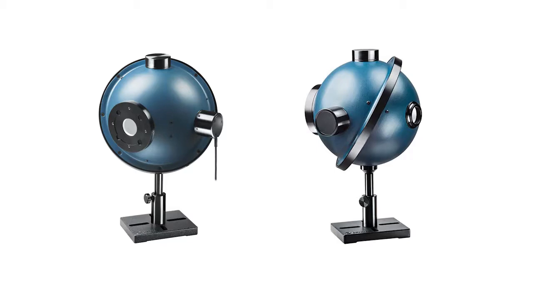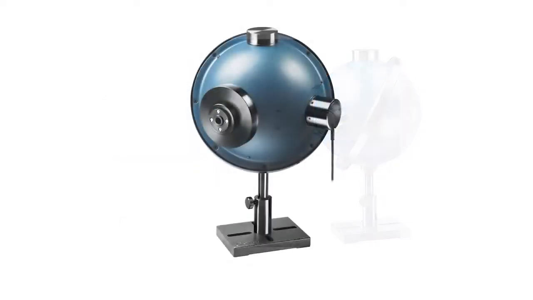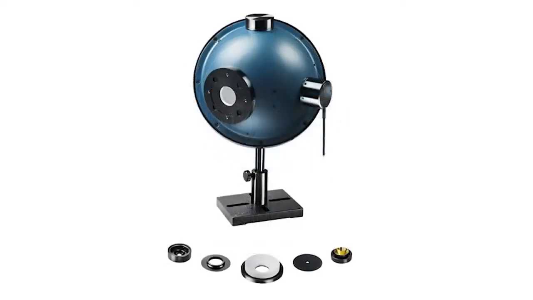There are configurations for collimated as well as diverging beams, in fact even for very widely diverging beams. This model, for example, the IS6D IR170, has a specially designed input port that gives it an acceptance angle of over 170 degrees. A range of accessories makes it easy to optimize the configuration for the most accurate measurements.